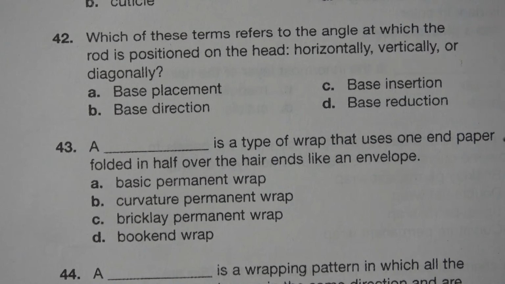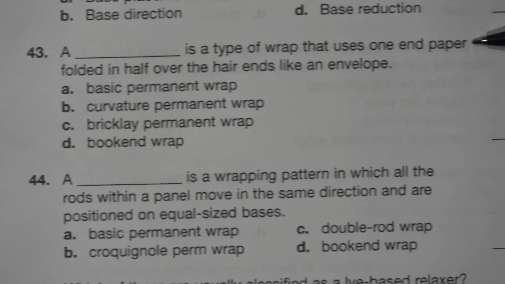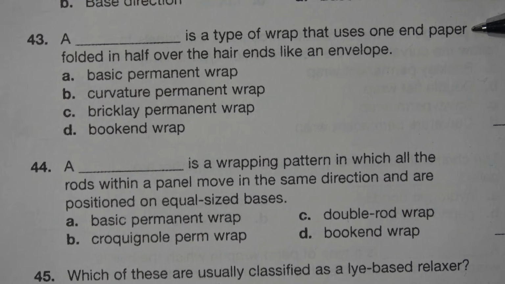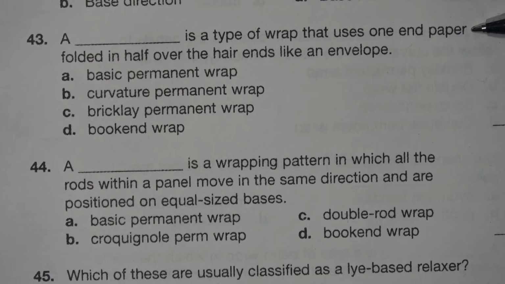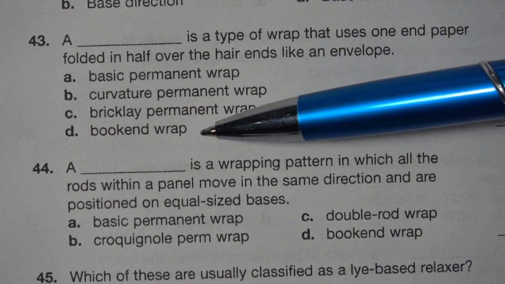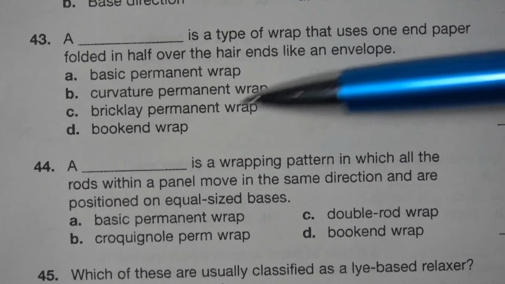Number 43. A blank is a type of wrap that uses one end paper folded in half over the hair ends like an envelope. Is it A, basic permanent wrap, B, croquignole permanent wrap, C, brick-lay permanent wrap, or D, bookend wrap? And your correct answer is D, bookend wrap.